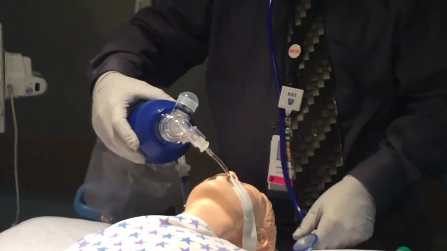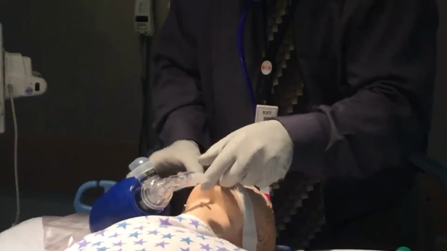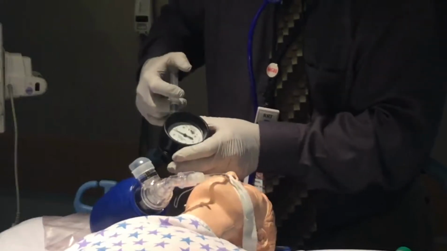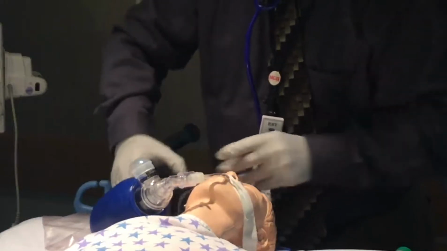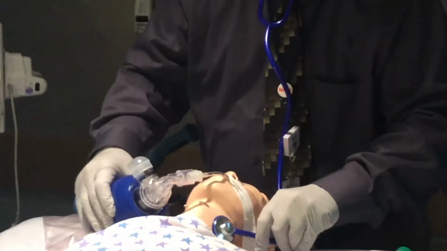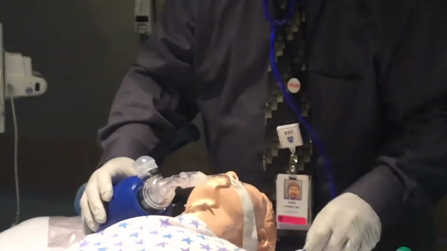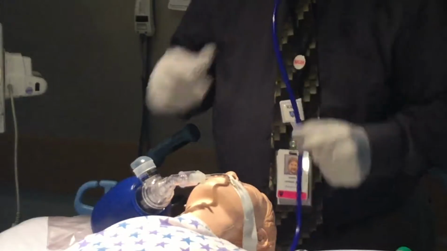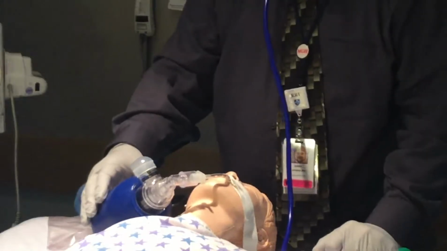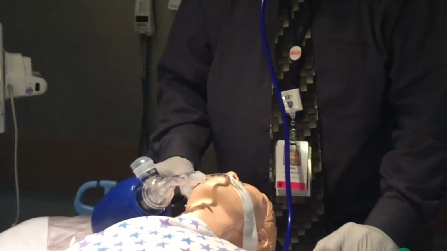If an air leak is present, add just enough air to seal the airway. Measure the cuff pressure again. If the pressure remains greater than 30 centimeters of water: 1. Evaluate the position of the tube in the airway and reposition if needed. 2. Consider other possible causes of elevated cuff pressures. 3. Consider changing to a larger tube.